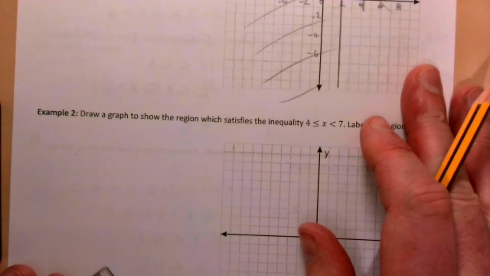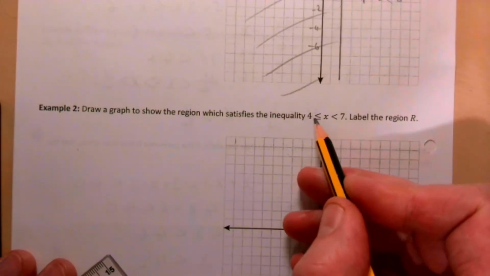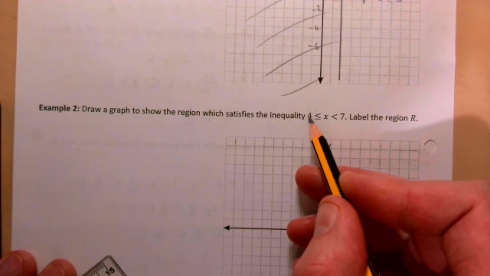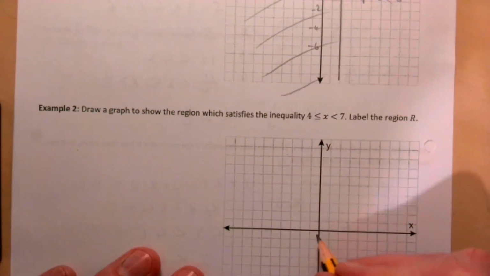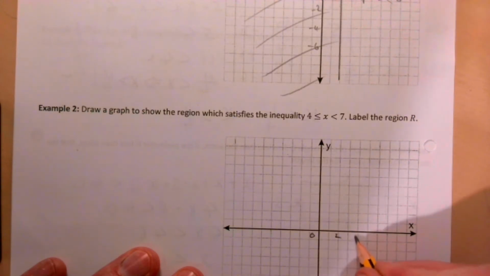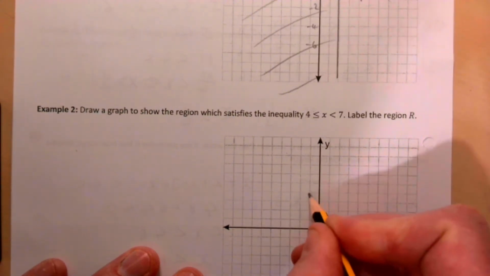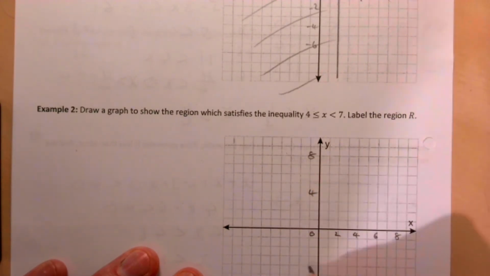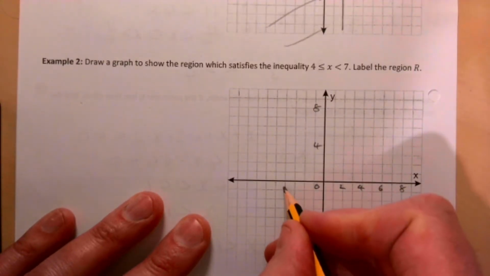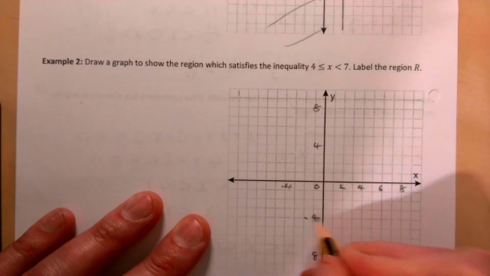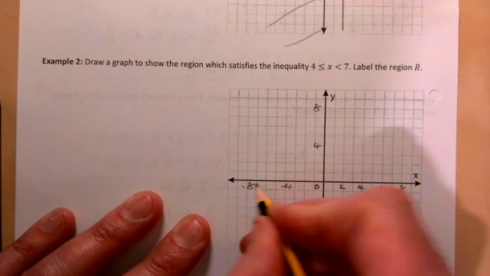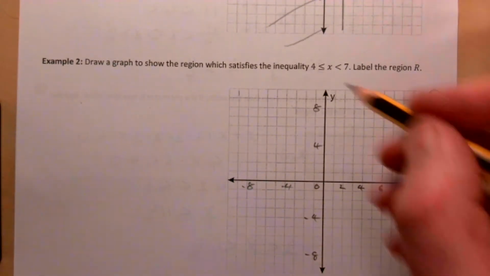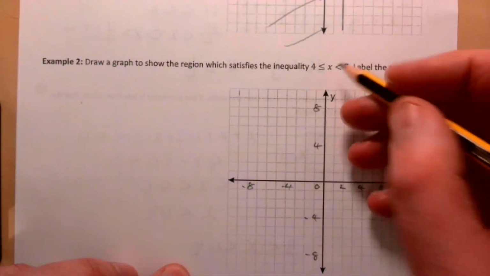Similar one then for number 2. It's x is in between 4 and 7. 2, 4, 6, 8. Let's go for 4, 8. We don't really need these numbers in, but that's okay. I think it helps a little bit so you can see. -4, that's a minus as well, obviously. -8. And so it's in between 4 and 7.